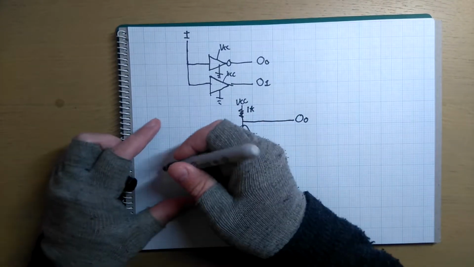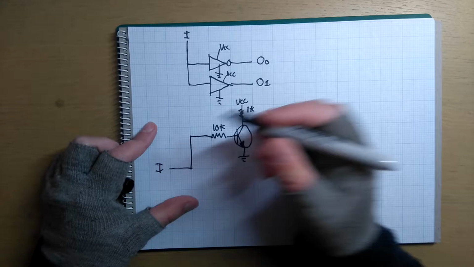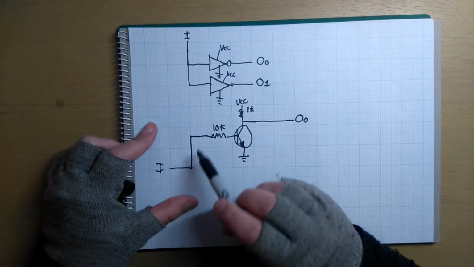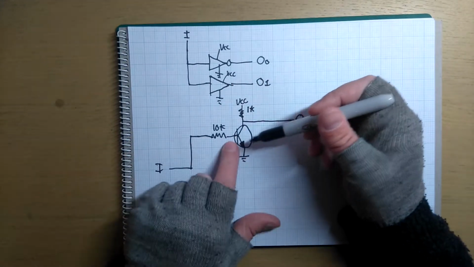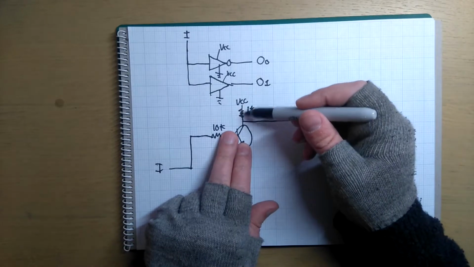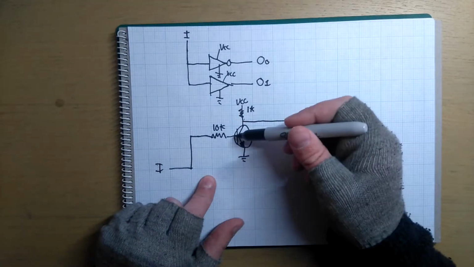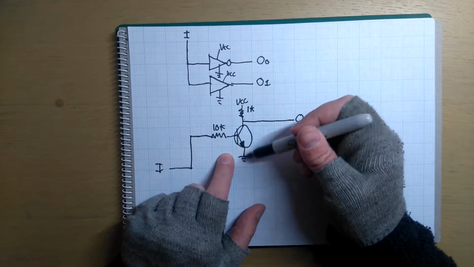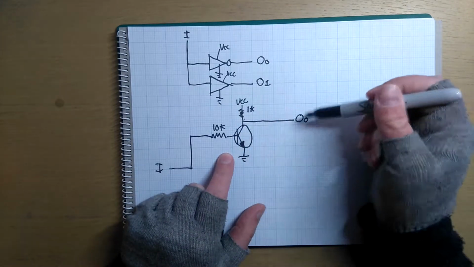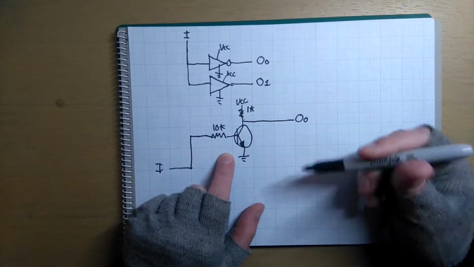So let's just do input here. So when this is 0, this is closed. The gate here is closed. So current will just go straight from there to output. When this is 1, however, the gate opens here and this power goes straight to ground. So this turns off or goes low.